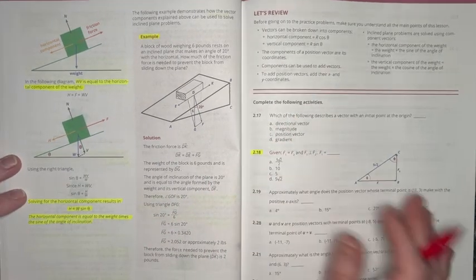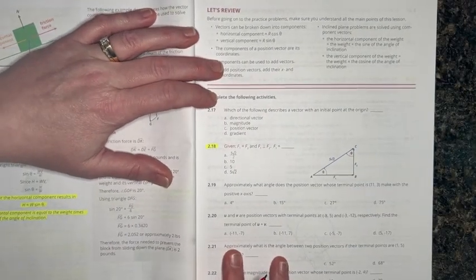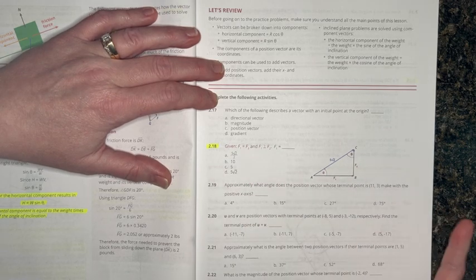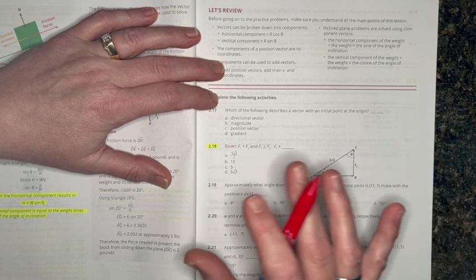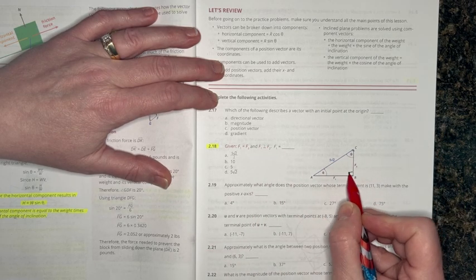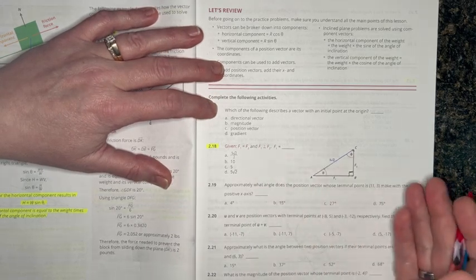Okay? Let's do some of these problems together. Number 18. All right. Given f sub 1 is equal to f sub 2. Okay, again, 45, 45, 90 triangle then, right? Well, we know it's a right triangle because it tells us right there that they are perpendicular to each other. What is f sub 1?